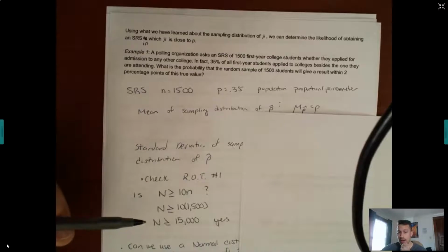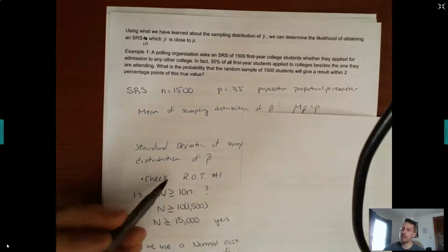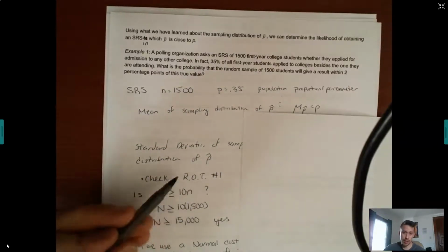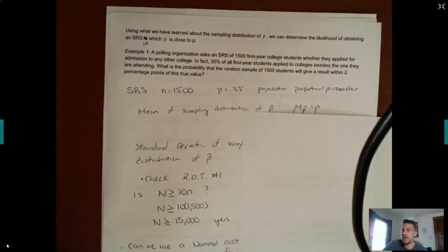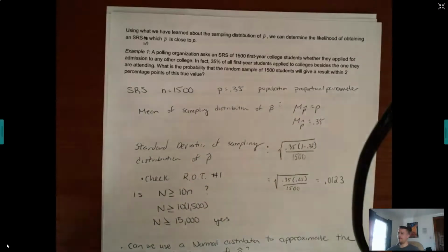capital N, as a reminder, I wrote it on the last page, is population size. Our population here is first-year college students. Are there more than 15,000 first-year college students? Are we saying in the USA, in the world? It doesn't specify. But either way, whether it was USA or the world, there are certainly more than 15,000 undergraduate first-year college students, right? You can think like UMaine alone, I don't know, has probably like 3,000 or 4,000 freshmen, right? So it's definitely true that when we're looking at the entire population of first-year college students, it's more than 15,000. So rule of thumb number 1 is a yes.